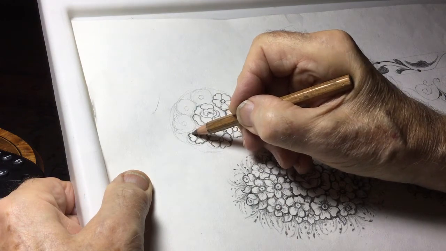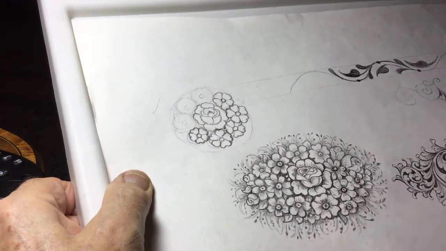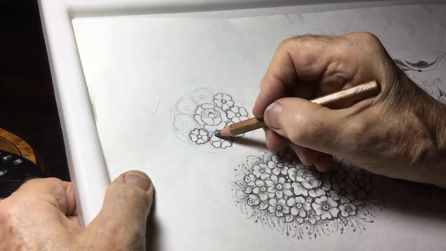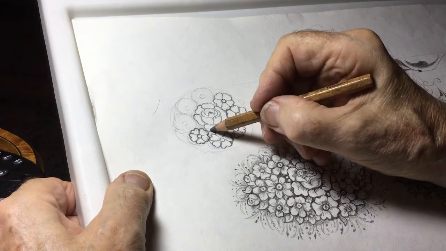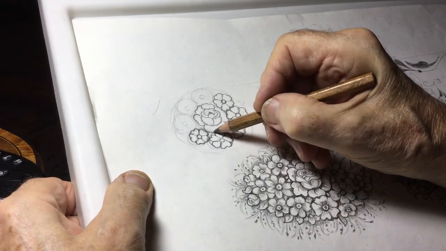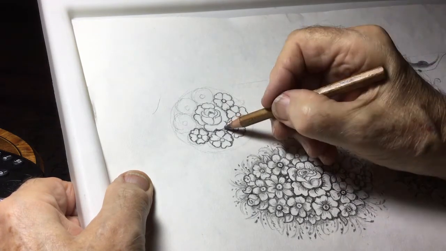Round again. So it's all little loops. So they're all regular. Now, what have we done here? You see, if you can see here, there's a gap here, and there's a little gap there.